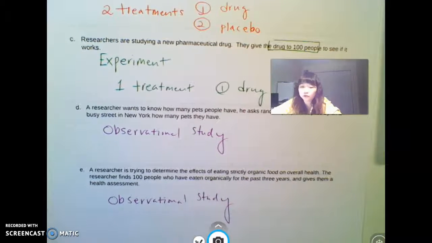They didn't give a treatment to these 100 people. Yes, they only ate organic food, but it's not like he went out of his way to treat them differently to see what happens. It's not an experiment. It's just like they happened to collect the right group and then gave them an assessment. So that's just an observational study.